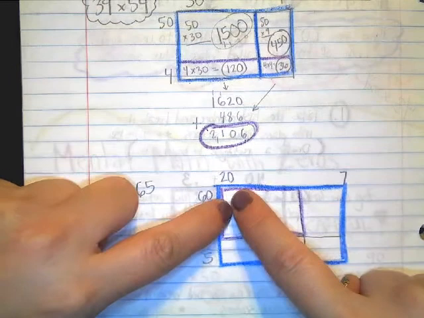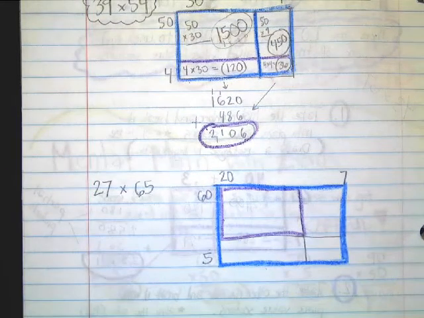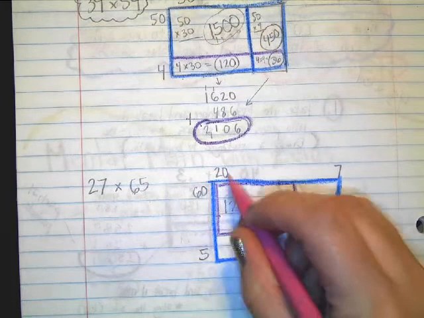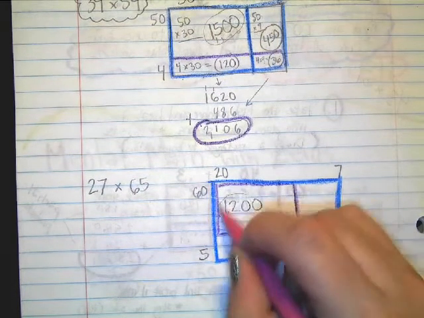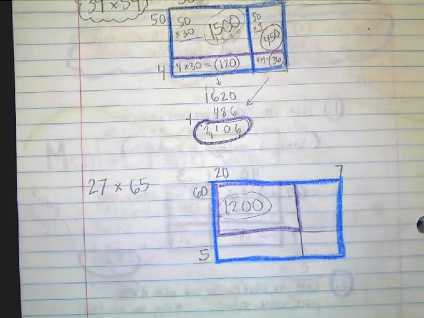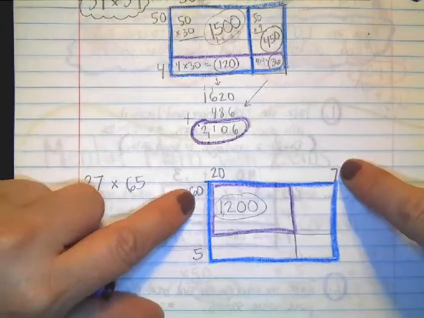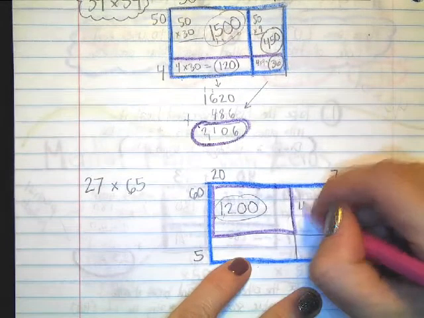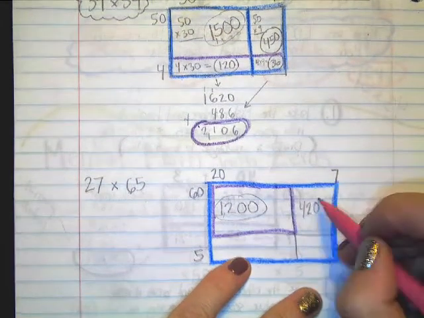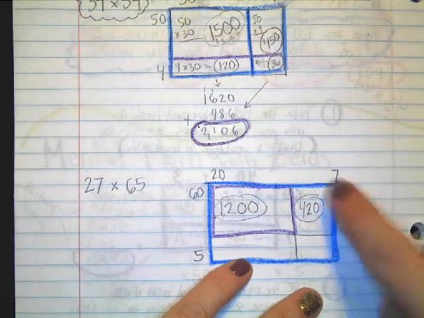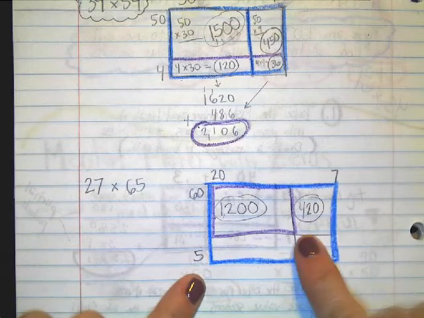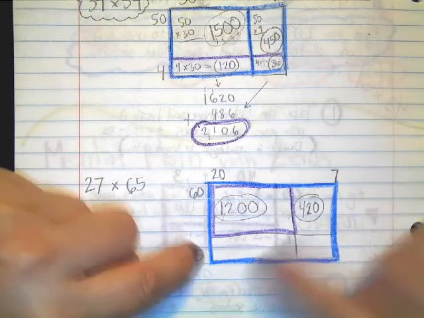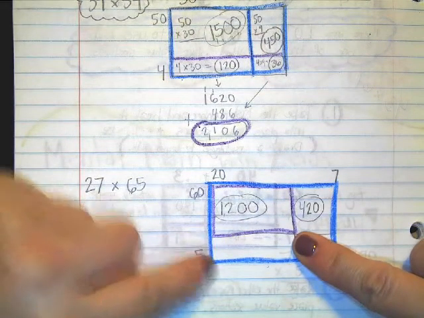So if I'm finding the area of this rectangle, I would be doing 60 times 20. The length times the width, or they would run into each other. So 60 times 20. 6 times 2 is 12 with 2 zeros. So I got 1,200 inside of there. Now let's do this other one. 60 times 7. 6 times 7 is 42 with 1 zero.